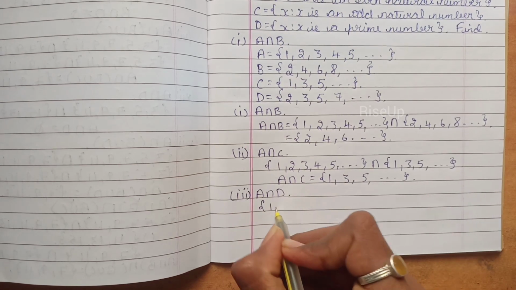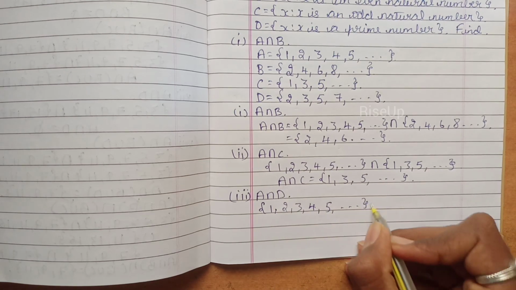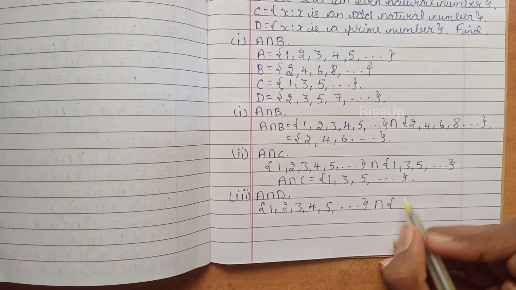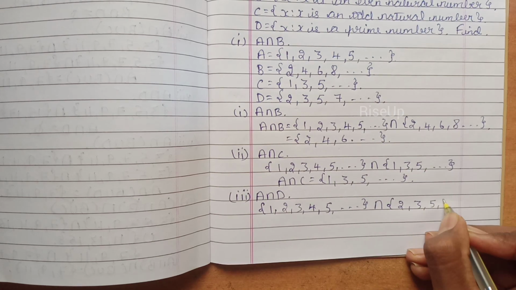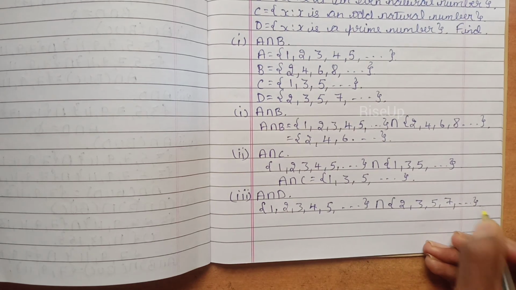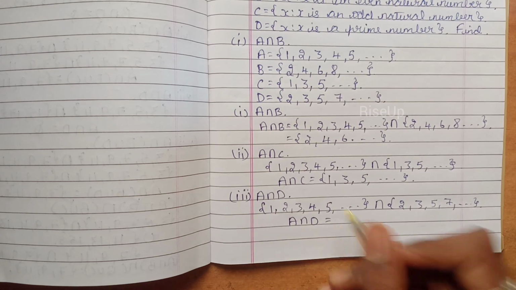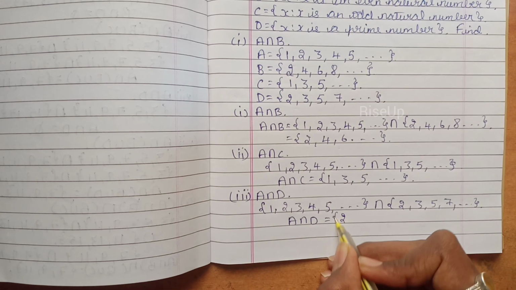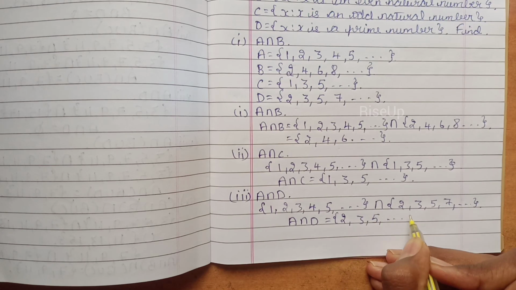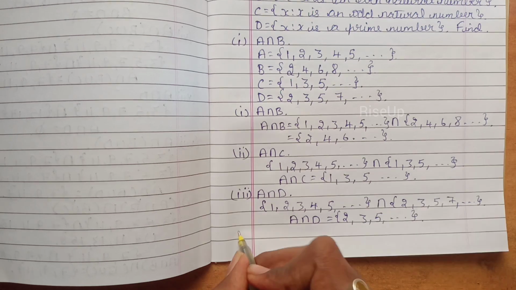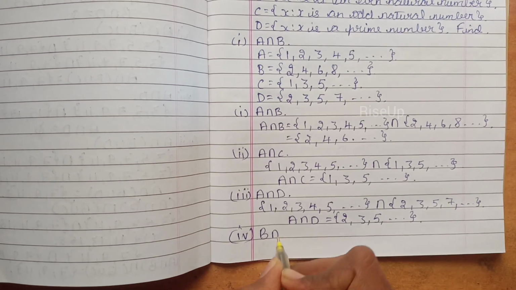Third sub-question, A intersection D. What are the elements of A? 1, 2, 3, 4, 5. Intersection, the elements of D are 2, 3, 5, 7. A intersection D, what are the elements common? 2, 3, 5, 3 dots.